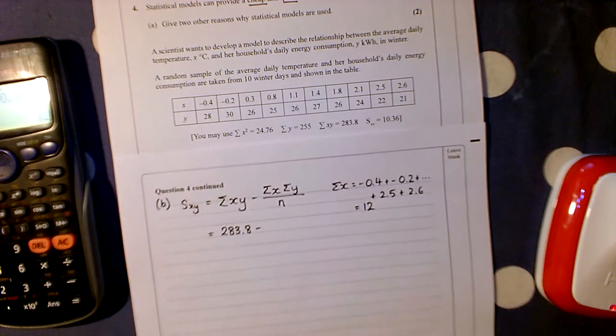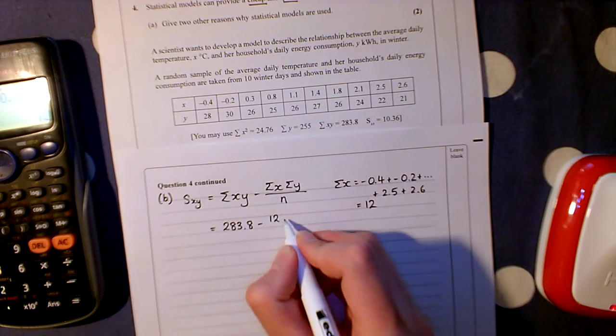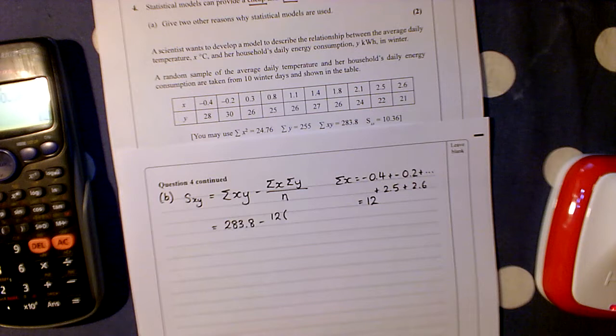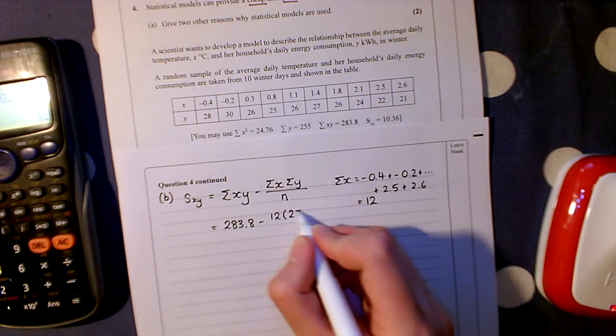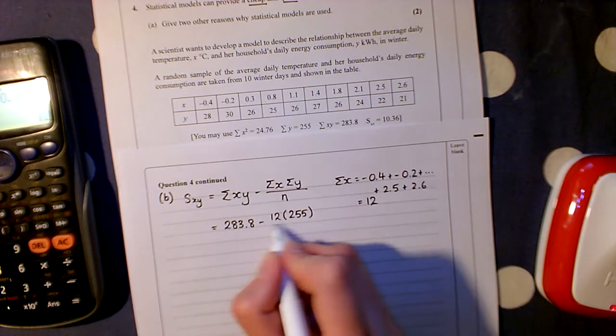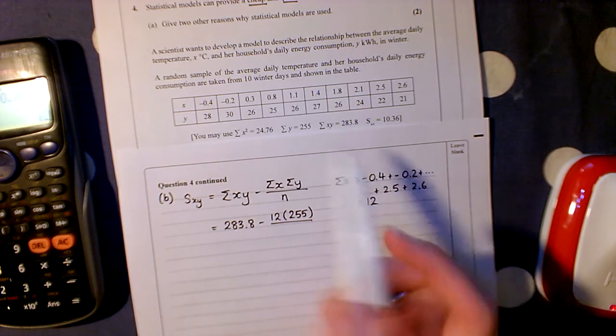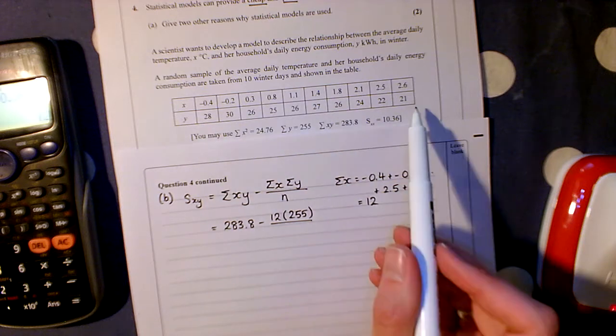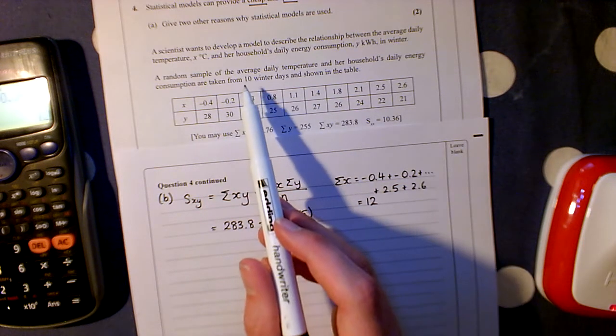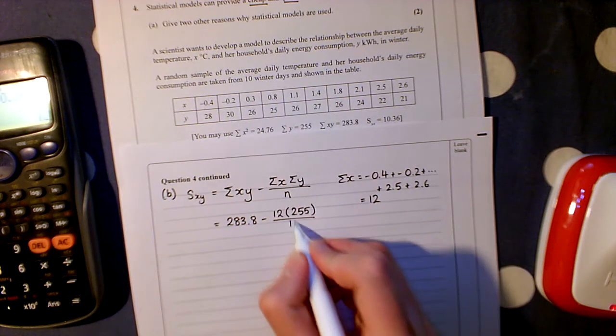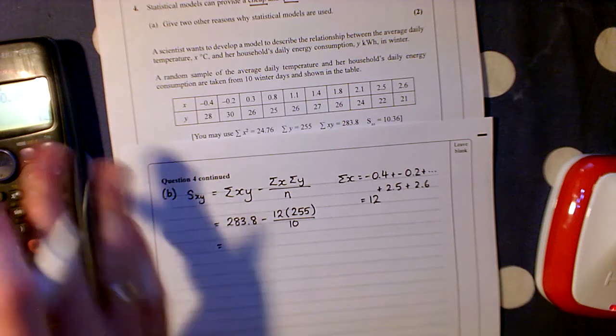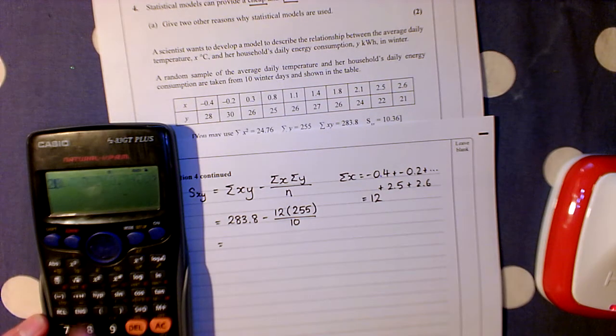So for our sum of x, we're going to use 12, and we're going to multiply that with the sum of y, which we've been given as 255, and we're going to divide that by n, which is how many pieces of data, and you can see that there's 10 sets of data, but it also says that 10 winter days have been used. And now we need to put that into the calculator.